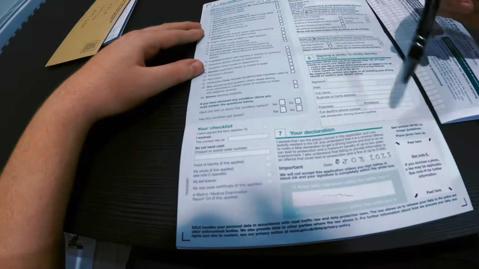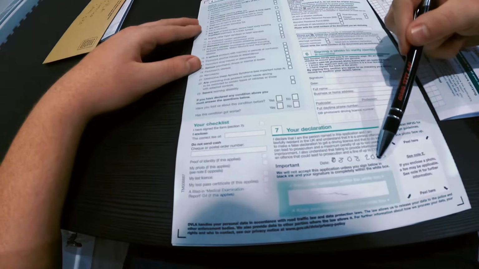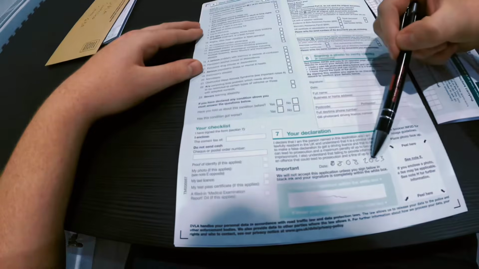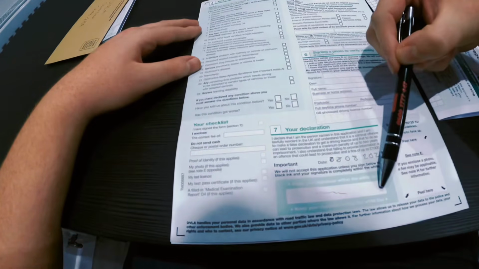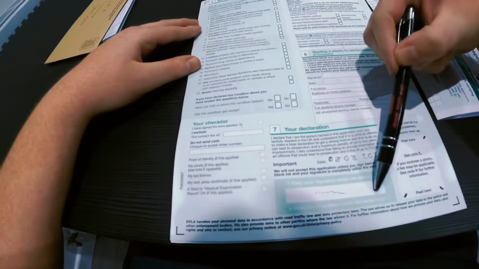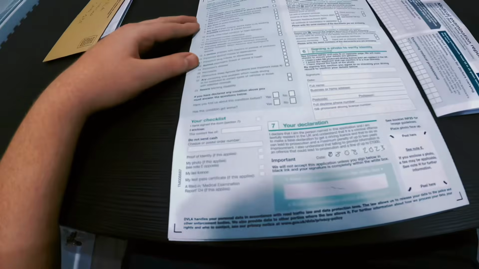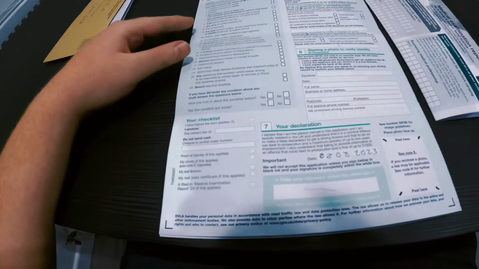Once that part is all sorted, sections 4, 5 and 6 is just now the declaration at the bottom. So please put today's date in and then put your signature into the box. Please make sure that you do keep your signature in the white box, as this is what will show on your driver license. So that is everything completed with the D2 form.